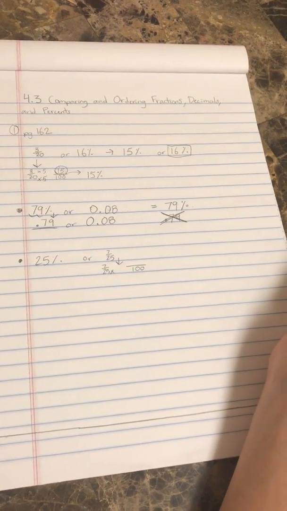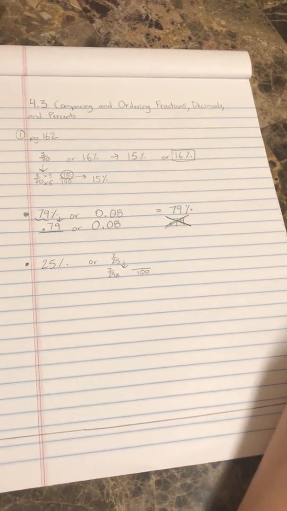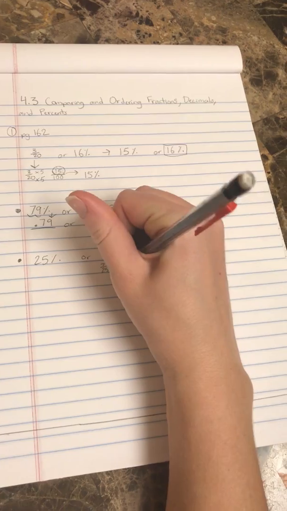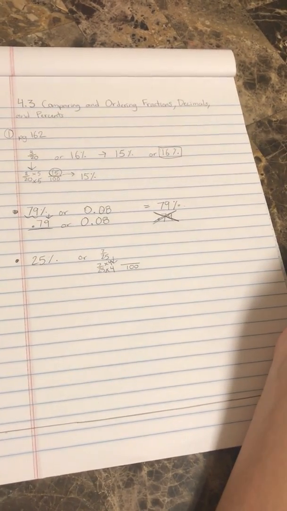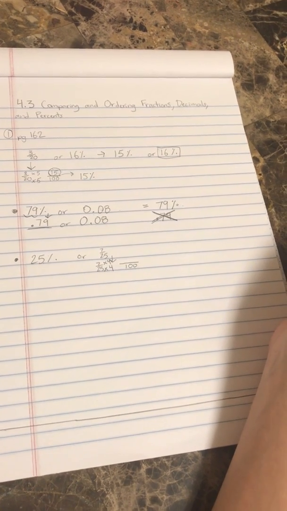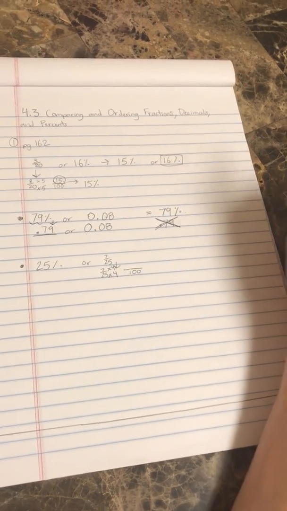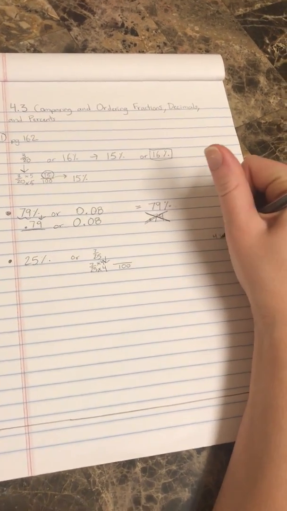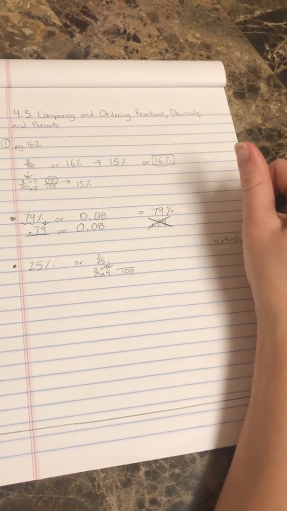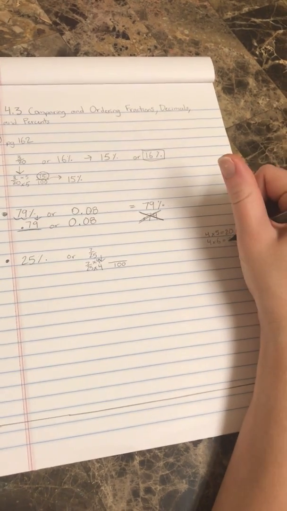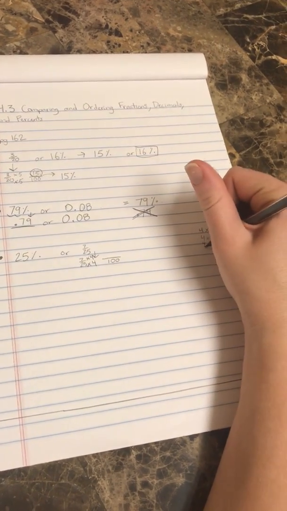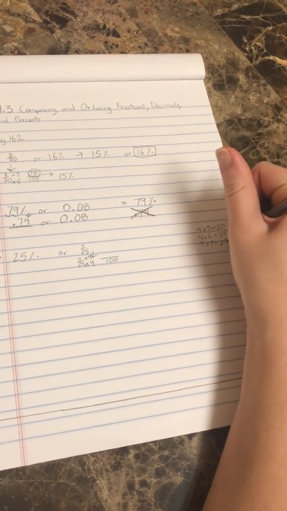Well, if I know I got 4 quarters, then I got $1, okay? So 25 times 4. We also have to do 7 times 4, okay? So now when you do your 7 times your 4, you know already 4 times 5 is 20, right? So 4 times 6 is going to give you 24, and 4 times 7 is going to give you 28.